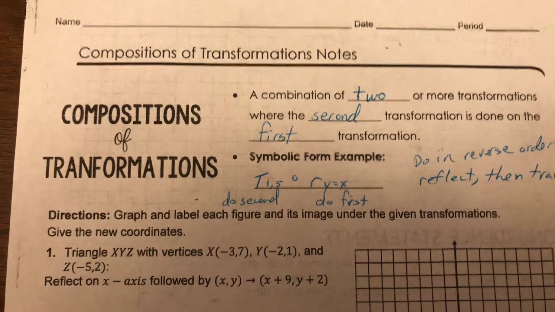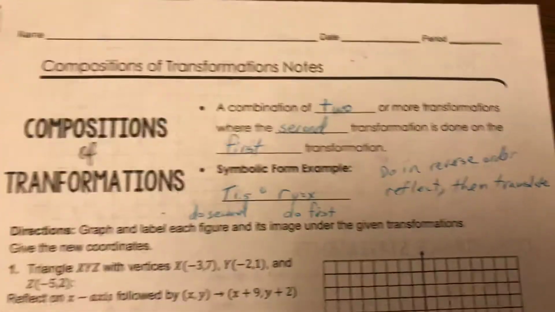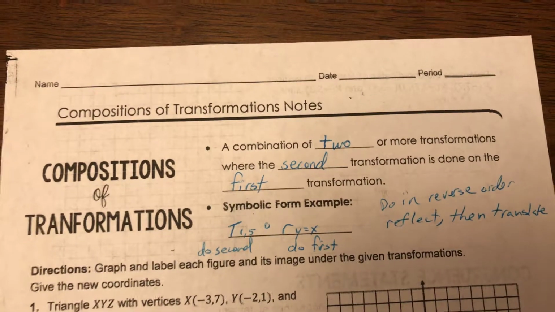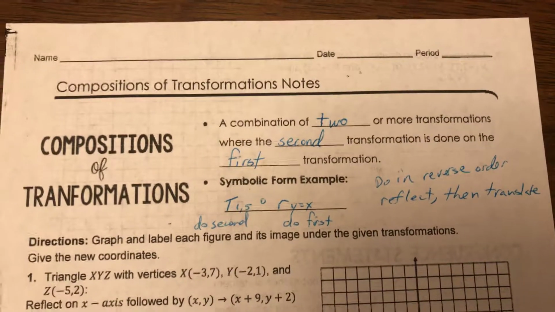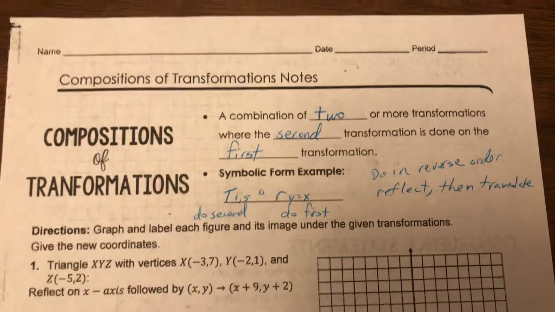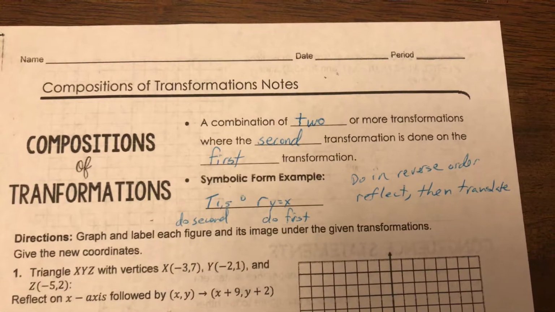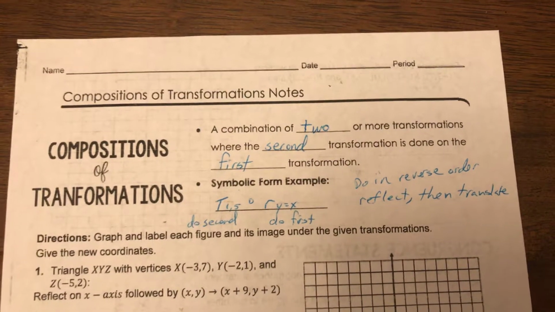So we know it's a reflection if a line is written after the R. The line might be y-axis, x-axis, x equals 2, y equals -2, y equals x, or y equals -x. That's how you know it's going to be a reflection. A rotation is going to have a number, a degree, written after the R. So you'll either see a 90, 180, or a 270. So it's pretty straightforward.